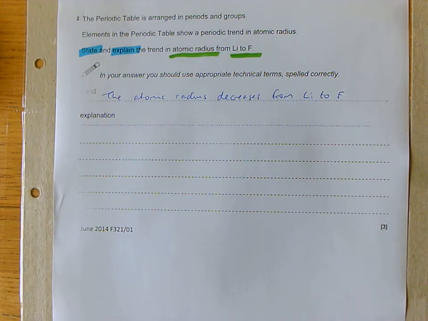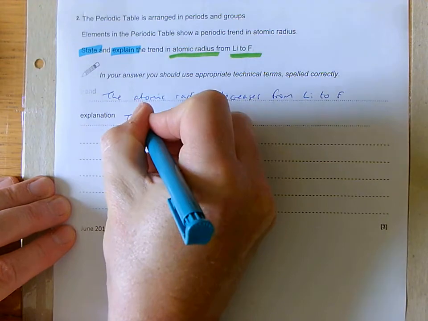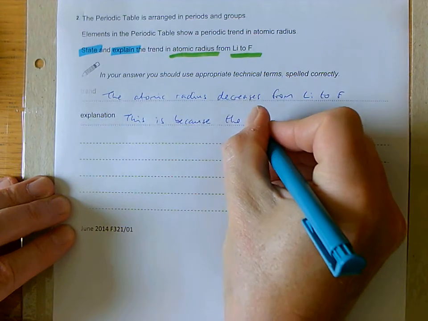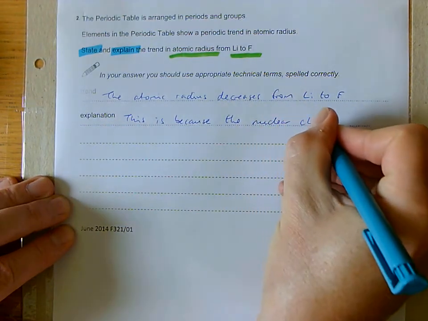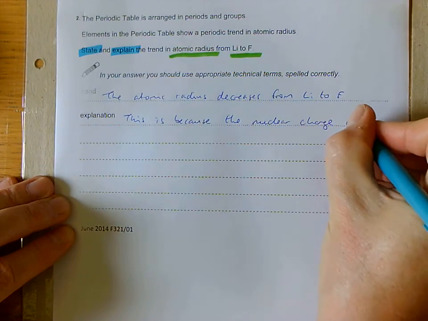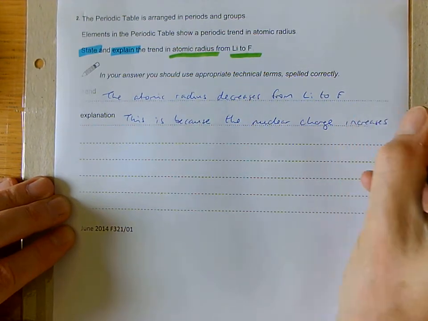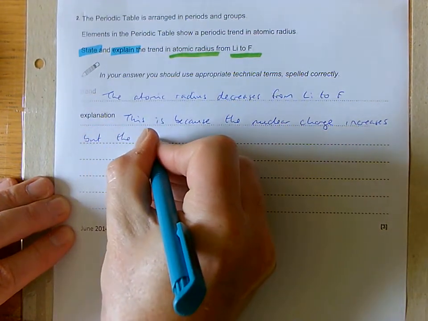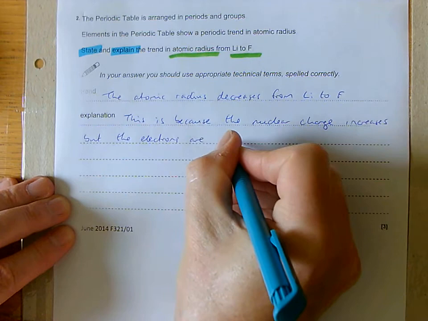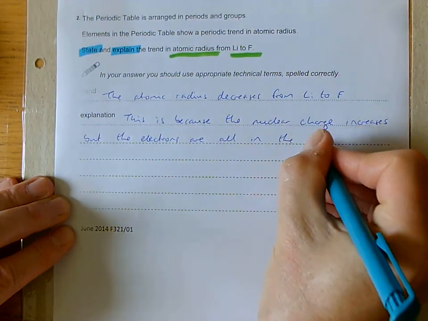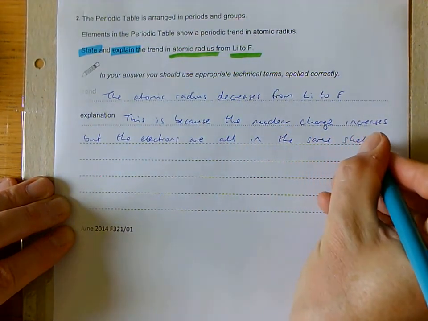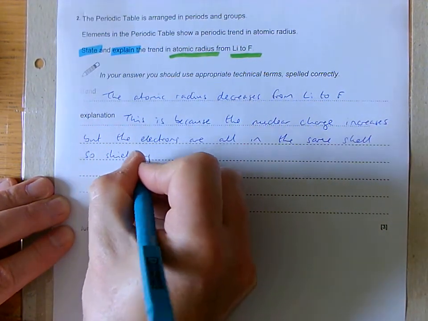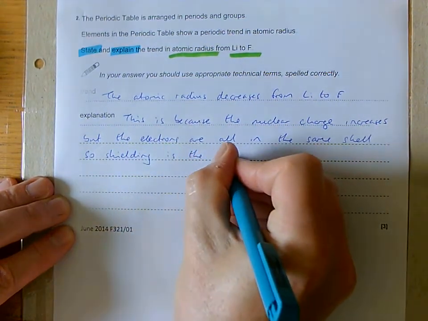Now for the explanation. So this is because the nuclear charge increases, but the electrons are all in the same shell, so shielding is the same.